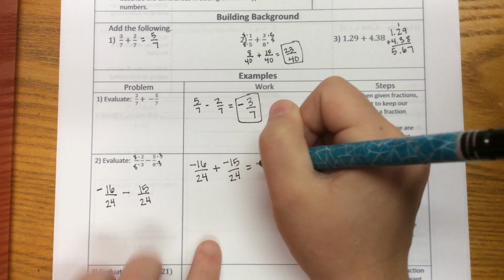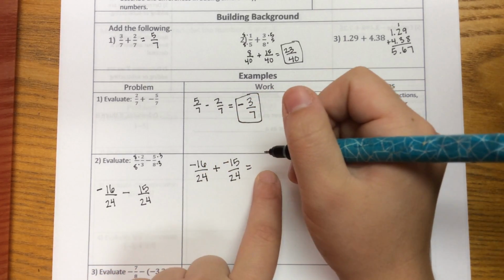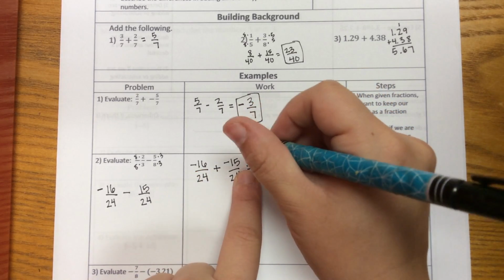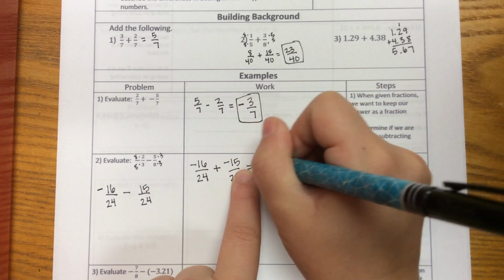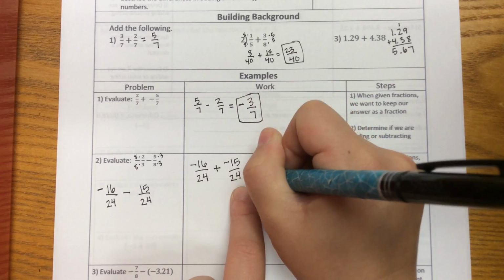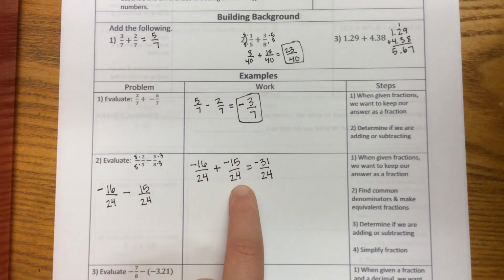So that means we're really just going to add them and keep the negative sign. So 16 plus 15 is 31, and keep it negative over 24. Since it's an improper fraction, I'm going to change it to a mixed number.